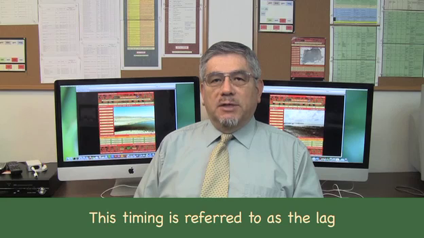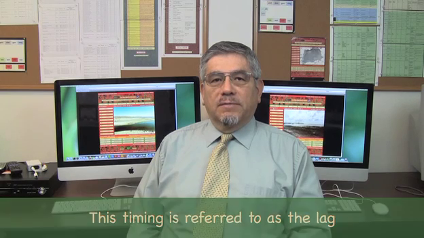A linear reservoir has a diffusive effect on the inflow hydrograph. If an inflow hydrograph is routed through a linear reservoir, the outflow hydrograph has a reduced peak and an increased time base. The increase in time base causes a difference in the relative timing of inflow and outflow hydrographs. This timing is referred to as the lag.